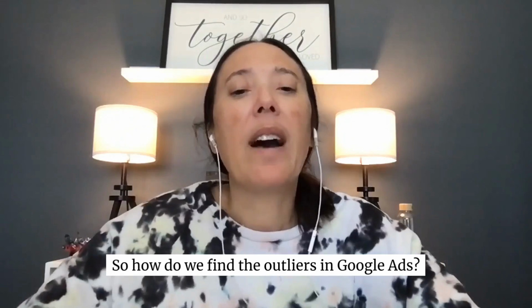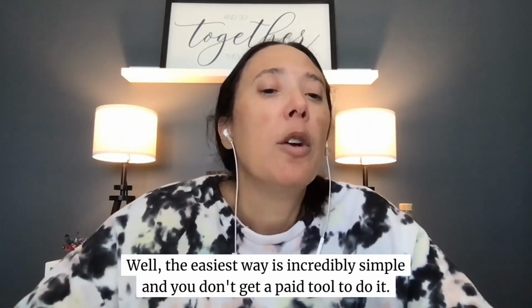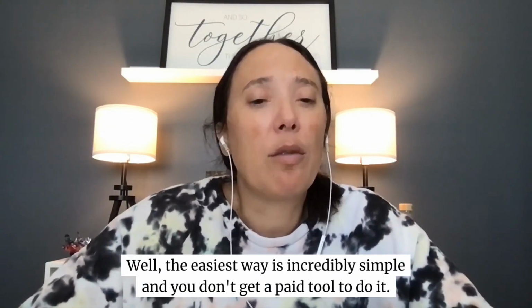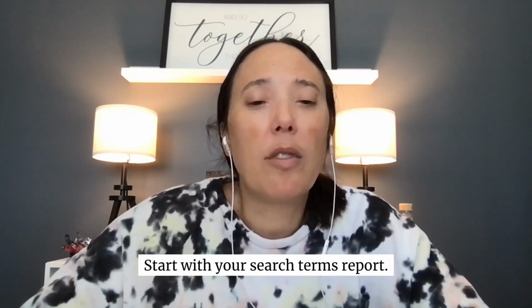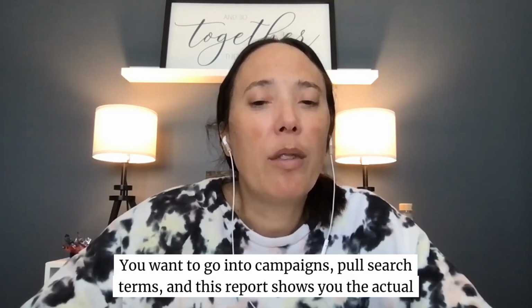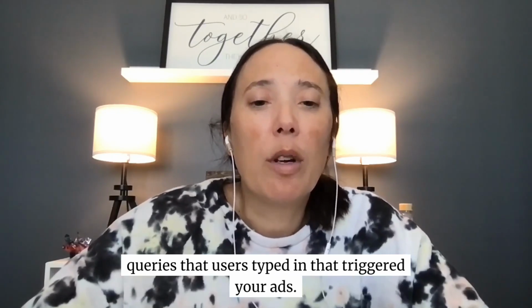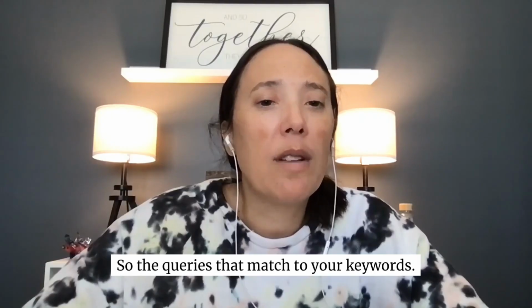So how do we find the outliers in Google Ads? Because it is a platform full of data. Well, the easiest way is incredibly simple, and you don't need a paid tool to do it. You just need the data in the Google Ads platform. Start with your search terms report. You want to go into the campaigns, pull search terms, and this report shows you the actual queries that users typed in that triggered your ad. So the queries that match to your keywords.